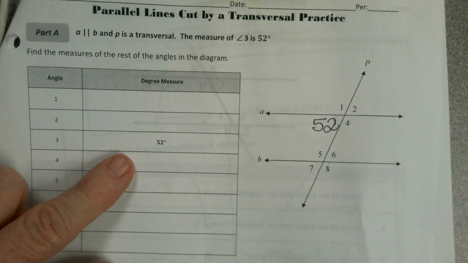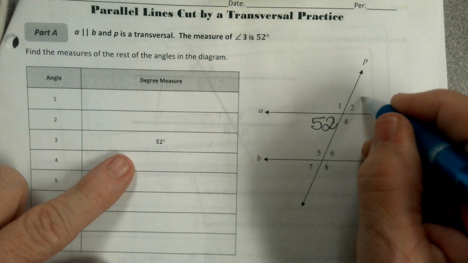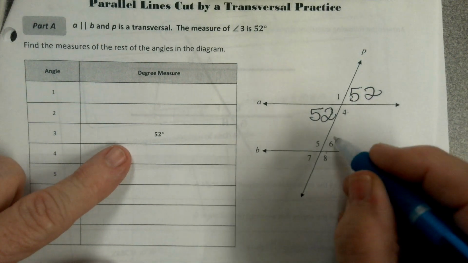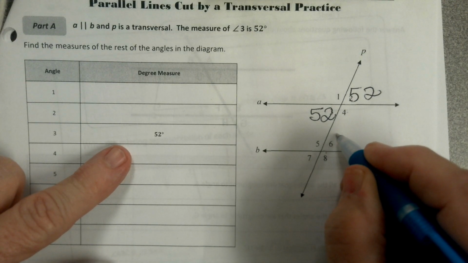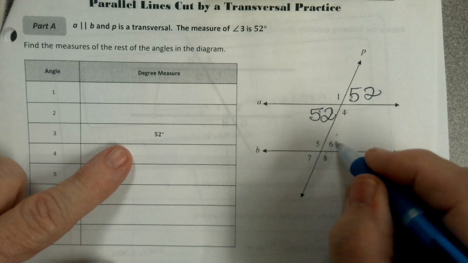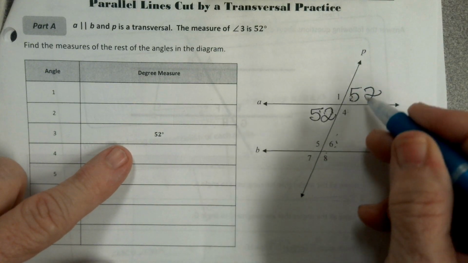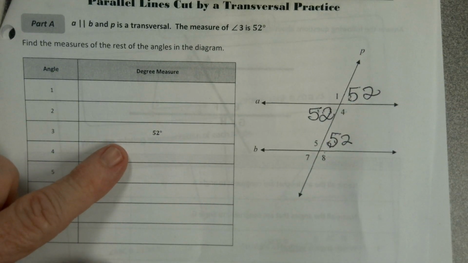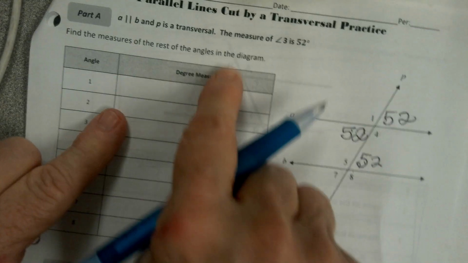Then what would angle 2 be? 52. What would angle 6 be? 52. Because it's what kind? No, it's not corresponding. With this one, it's alternate interior. With this one, it's corresponding. What would number 7 be? 52. And by the way, I don't think you need to fill all those.